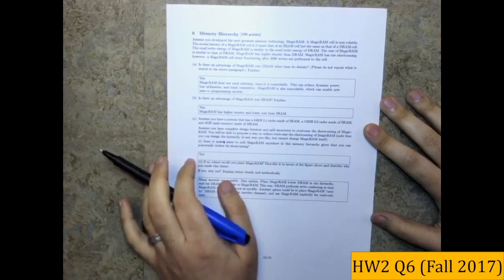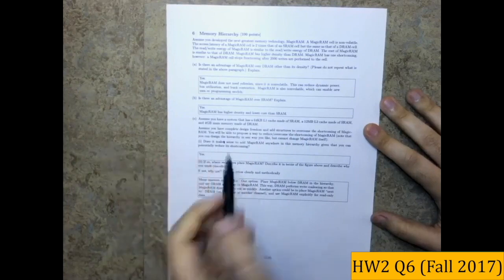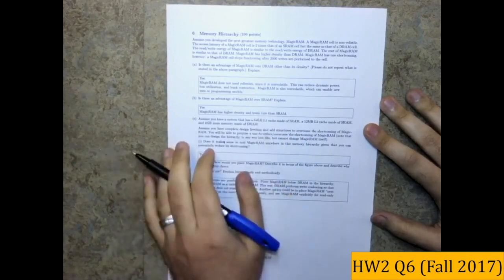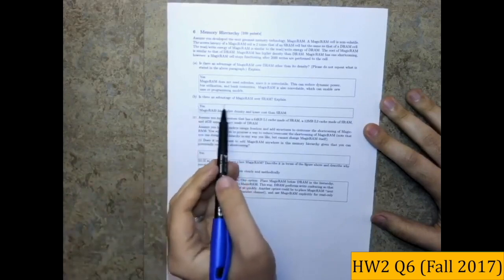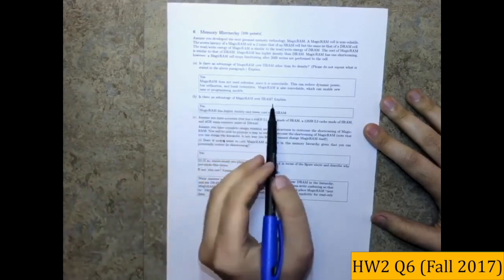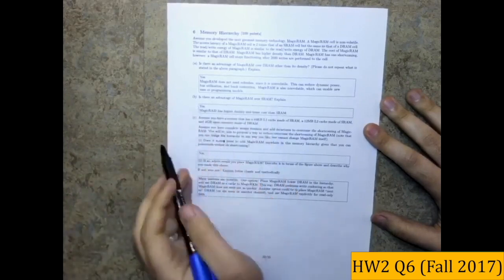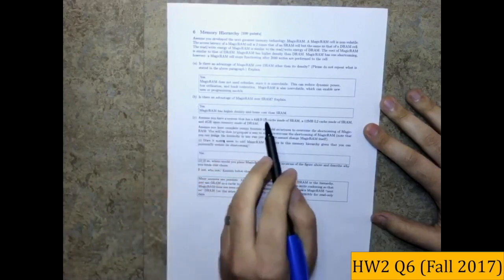Magic RAM also provides non-volatility, which means it brings new opportunities for the programming models. Question B asks about the advantage of magic RAM over the SRAM. Magic RAM has higher density and lower cost compared to SRAM.